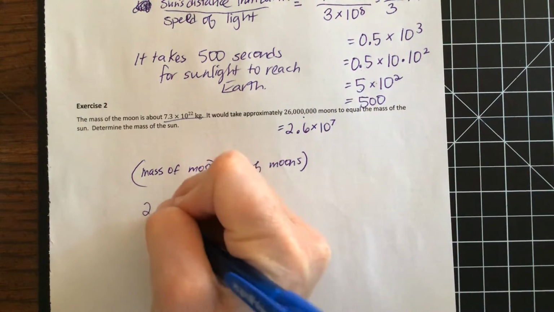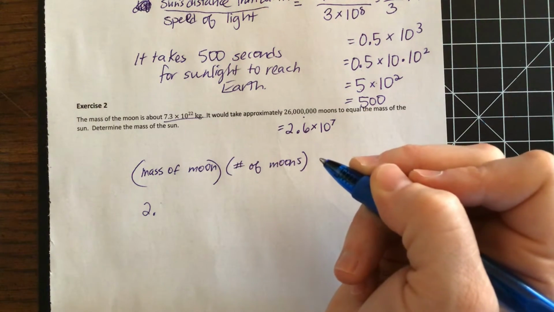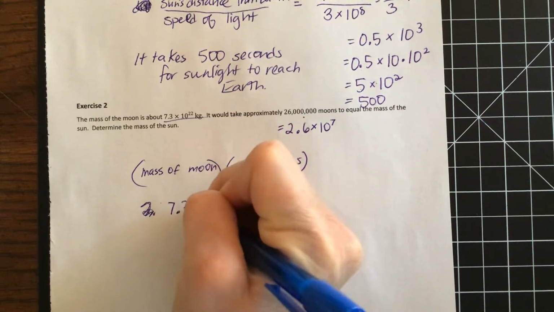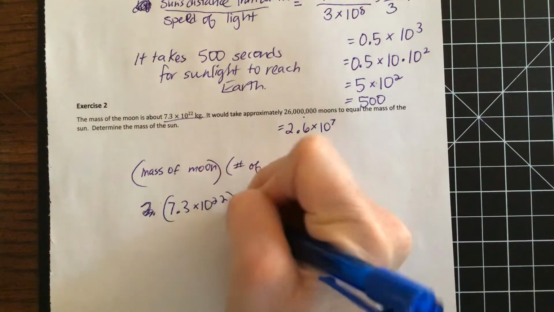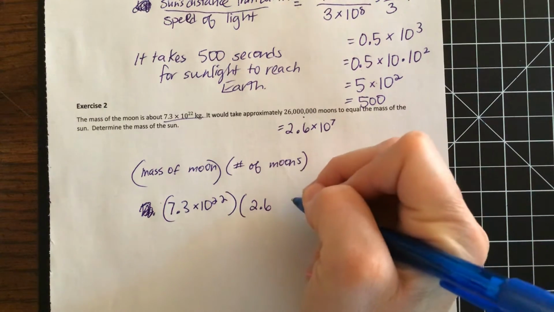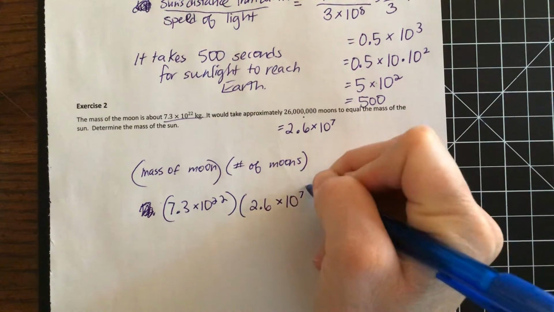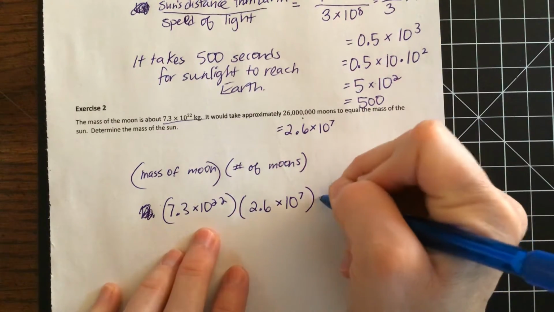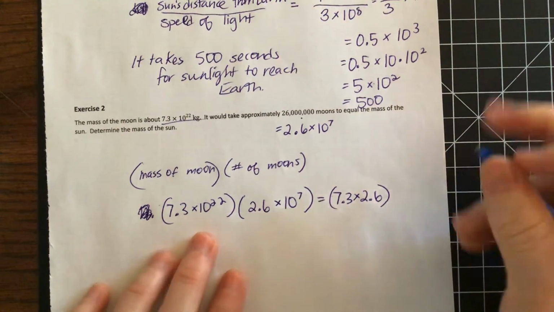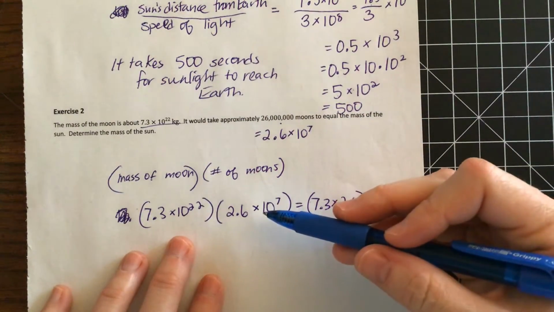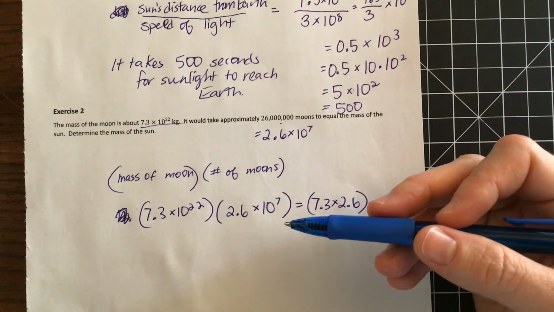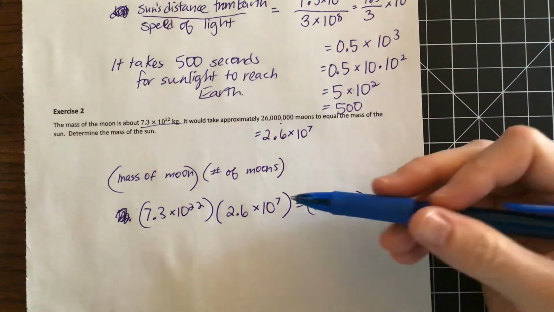So we have this number right here. I'll just do what is here. 7.3 times 10 to the 22nd, and then multiply it times 2.6 times 10 to the 7th. So we have 7.3 times 2.6. And you might wonder why I use x's again as multiplication. A lot of times when you see numbers in scientific notation, they're written with an x instead of a dot. So it's kind of us going backwards in time.